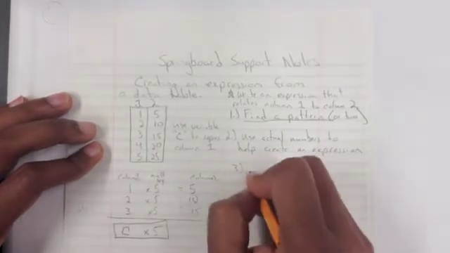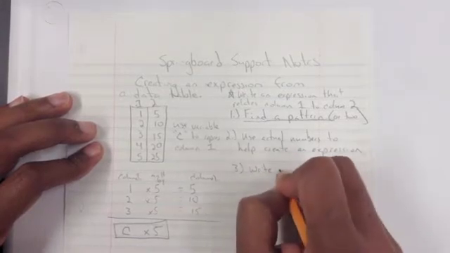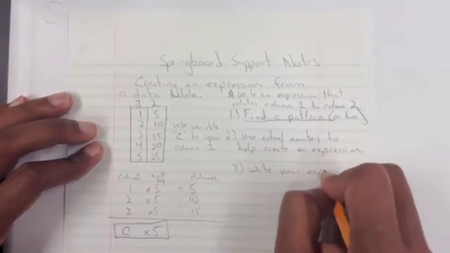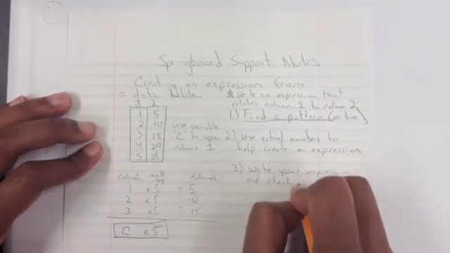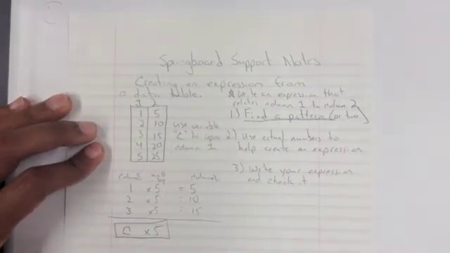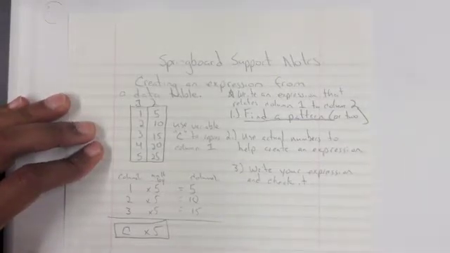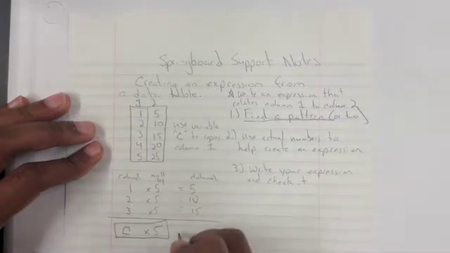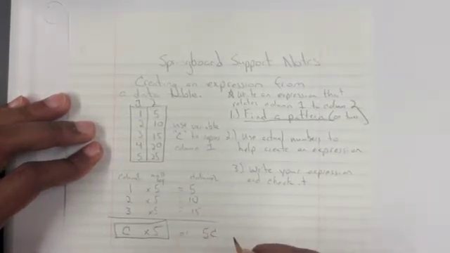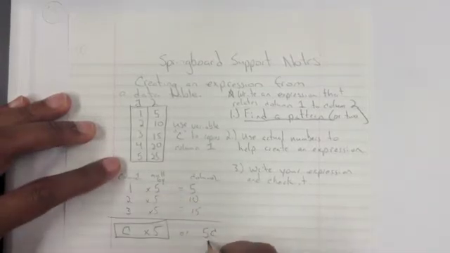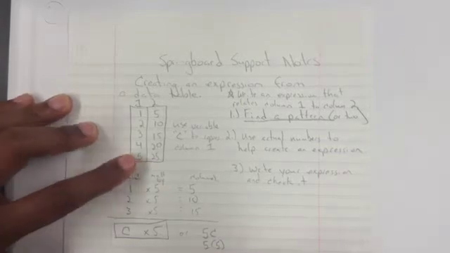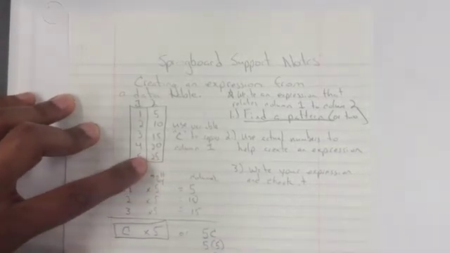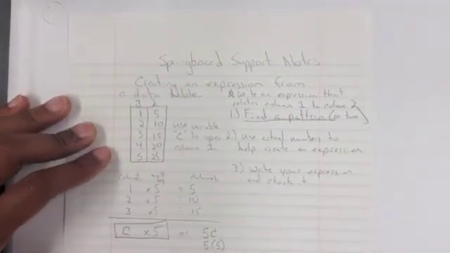So third is write your expression and check it. So I wrote it, and I'm also going to check it. So let's see. Let me make sure. So my expression is C times 5, or I could also write that 5C. If C is the column, if I plug in 5 for C, I get out 25, which is what I want. This works. Okay? Very simple pattern. Way to use numbers to help me find the expression.